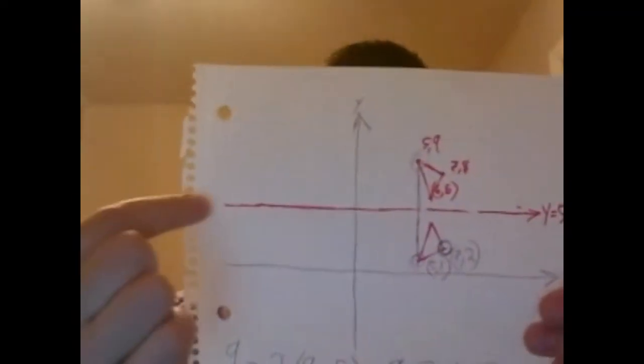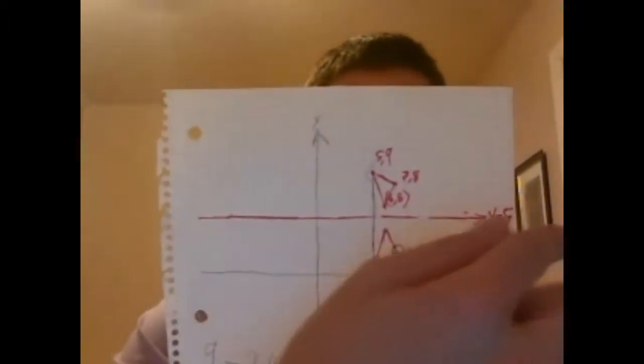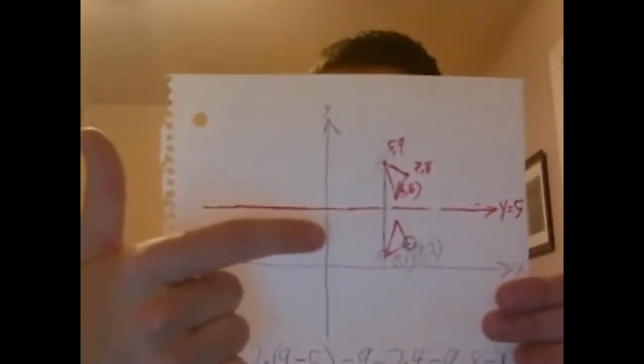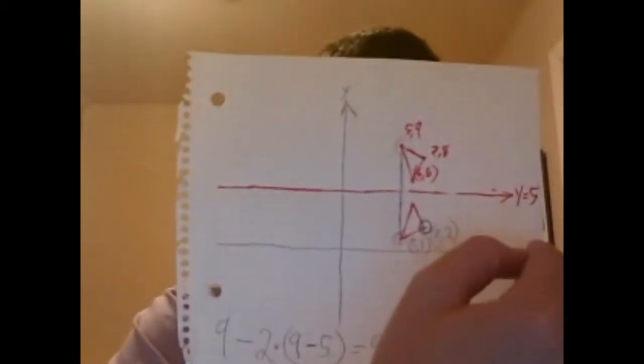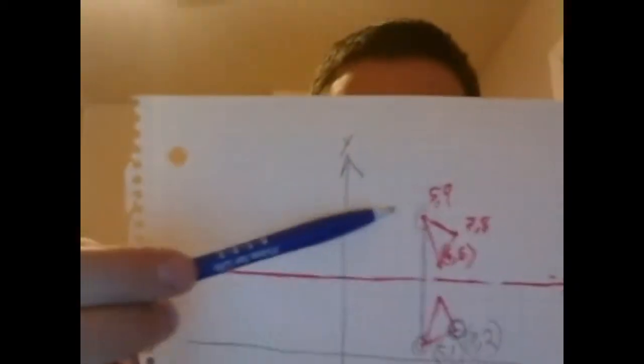So here's our mirror. This mirror is the line y equals 5. It is 5 units above our x-axis. And the triangle that I'll be reflecting across is this triangle. Again, you can do this with any image. It might just be easier to copy the points that I'm doing.